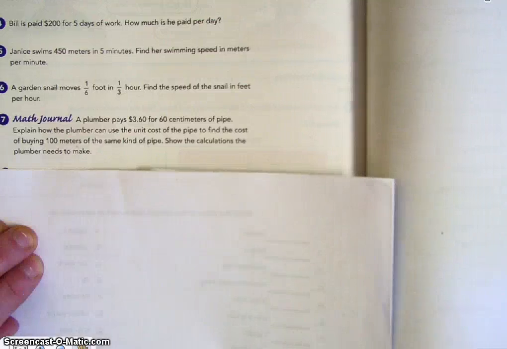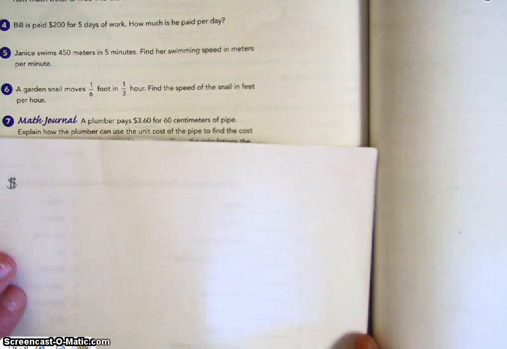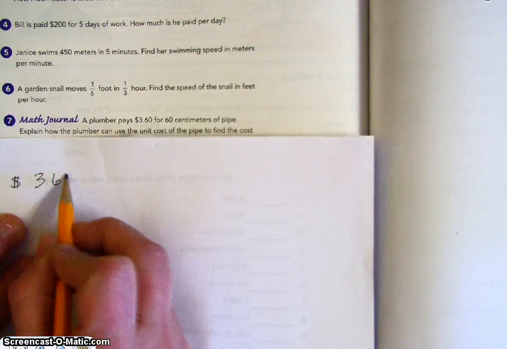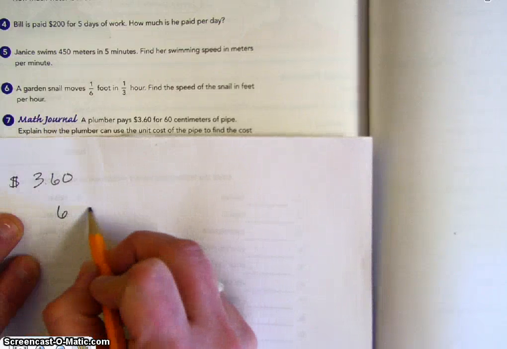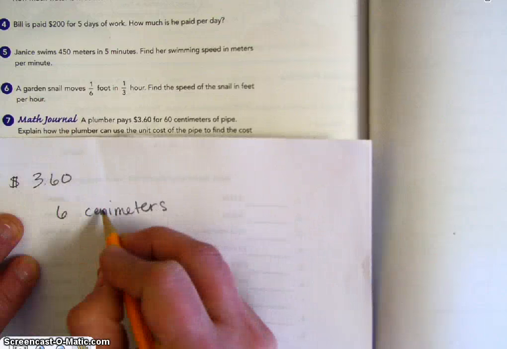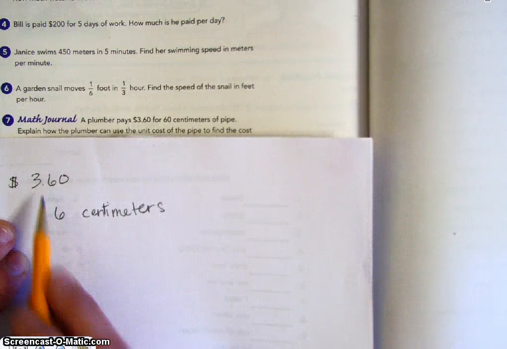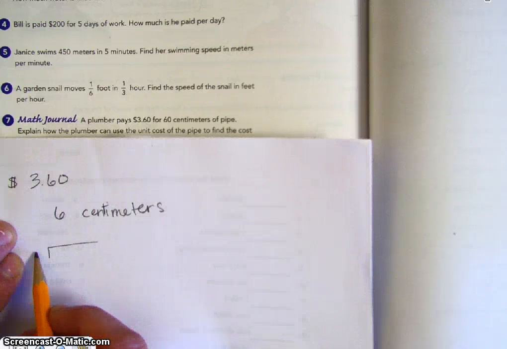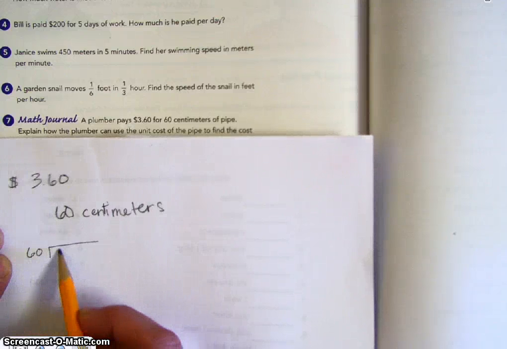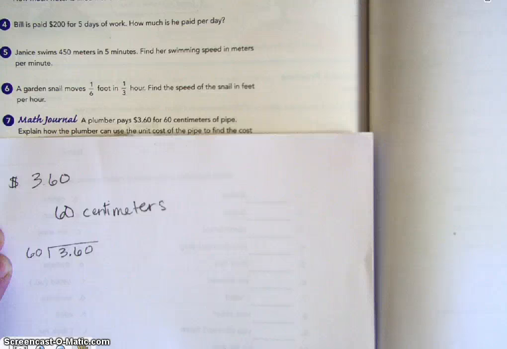A plumber pays $3.60 for 60 centimeters of pipe. So we did our math this morning, essentially just like everything else. We would divide, and I forgot my 0 there, $3.60 divided by 60.